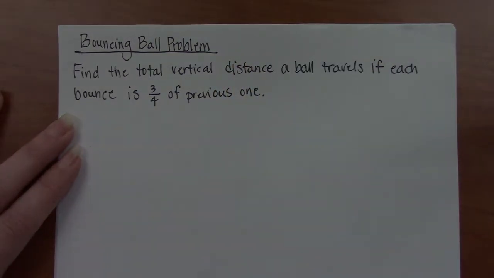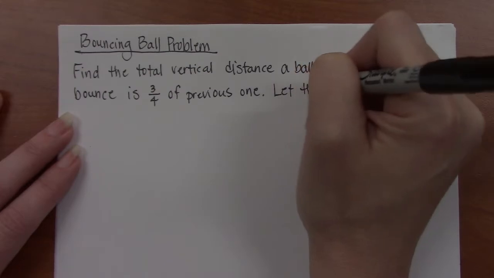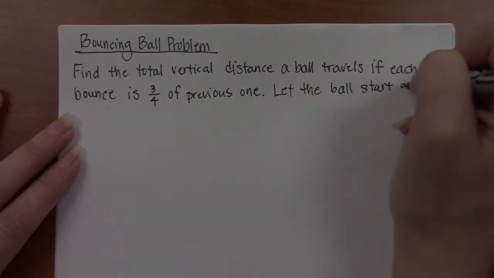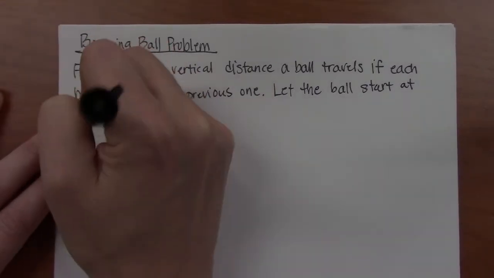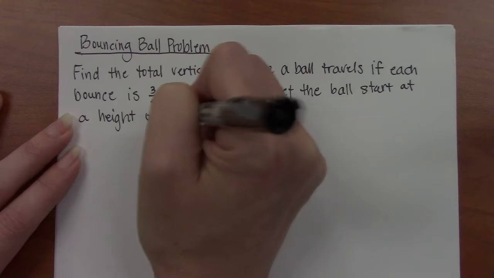So every time a ball bounces, the next bounce gets up to 3/4 of the height of the previous bounce, right? And we're going to let the ball start at a height of 6 feet.